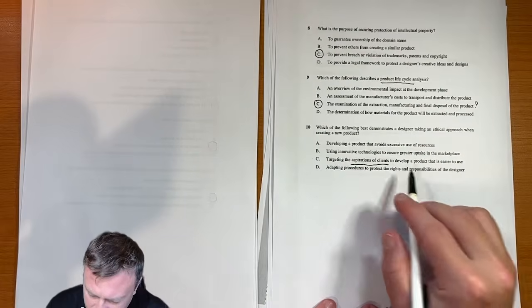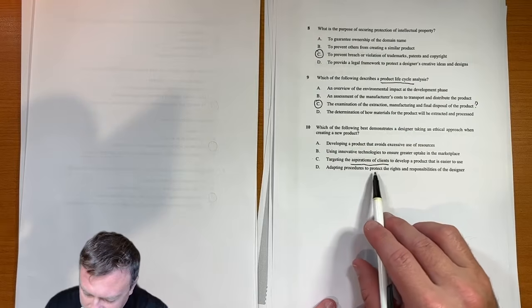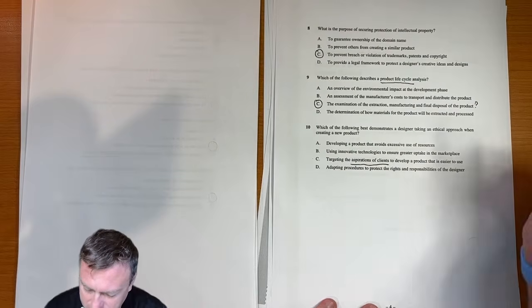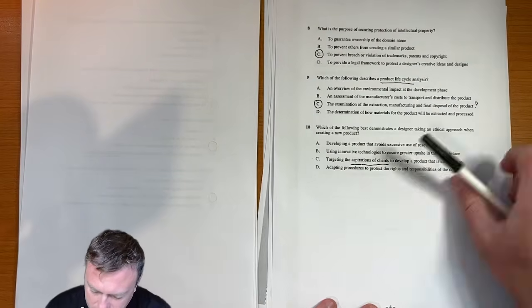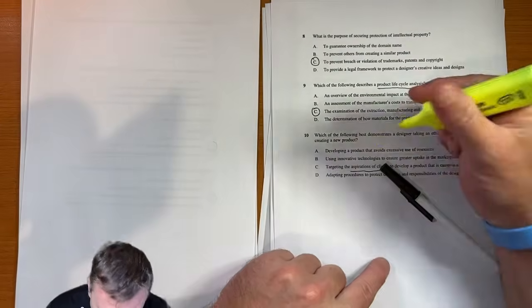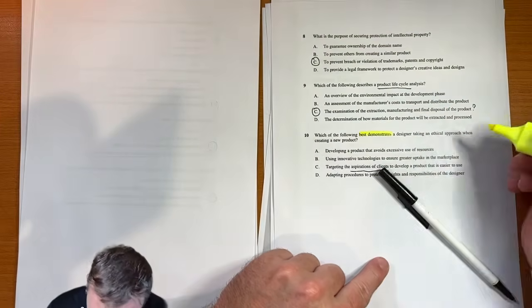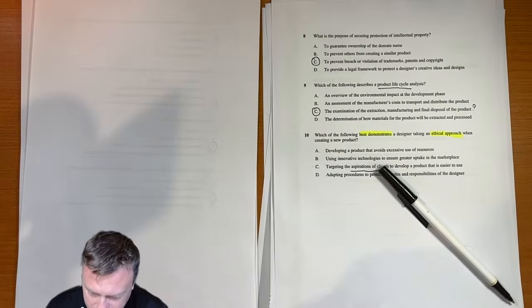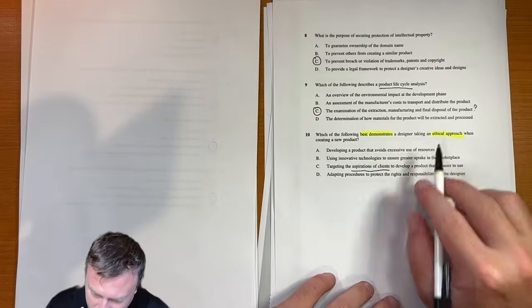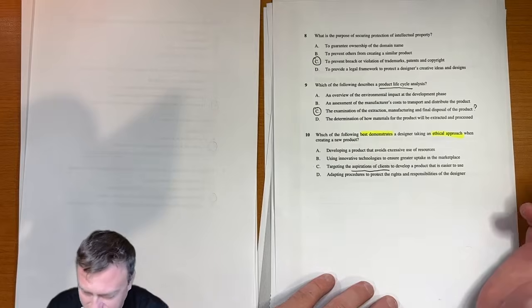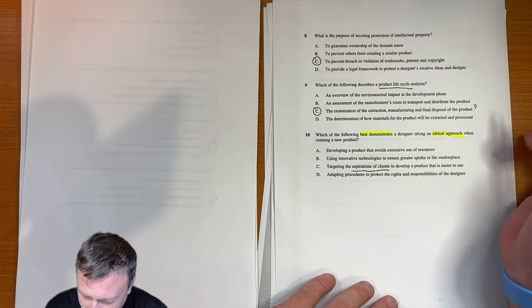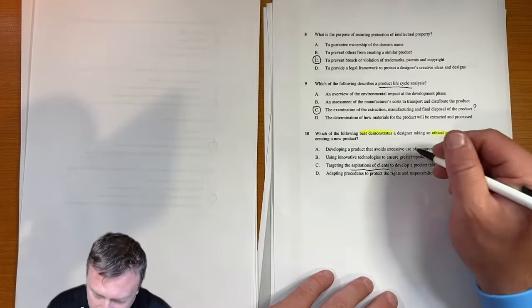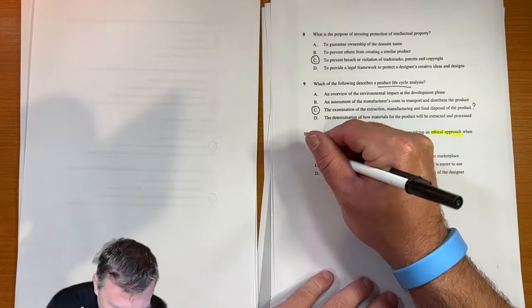So aspiration is the client, or adapting procedures to protect the rights and responsibilities of the designer. So ethical approach, targeting aspirations of clients, kind of there. But ethical, I'm going to go with resources. So actually, I'm going to go up here with A.